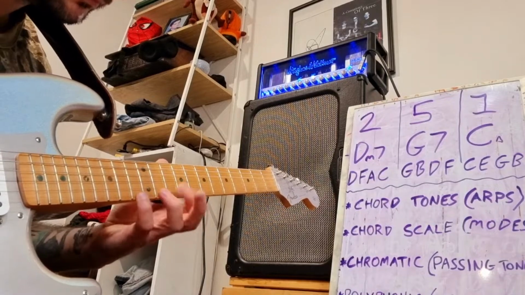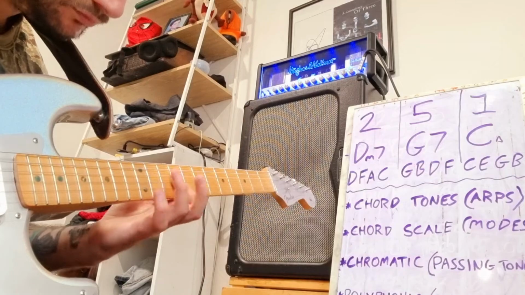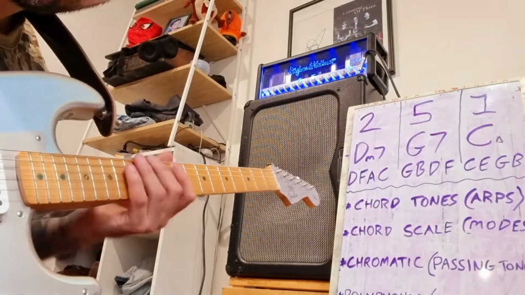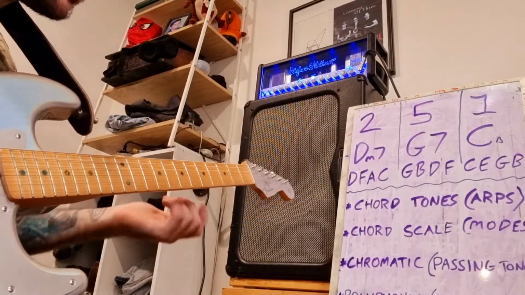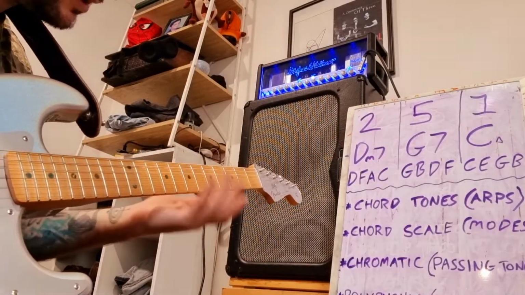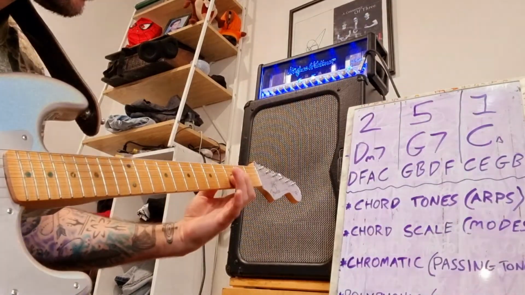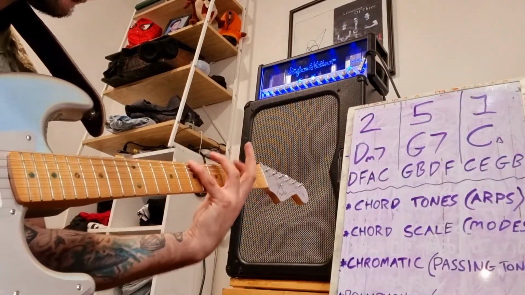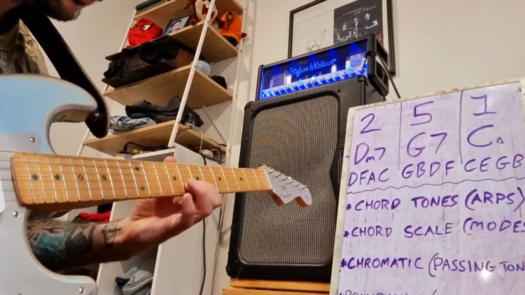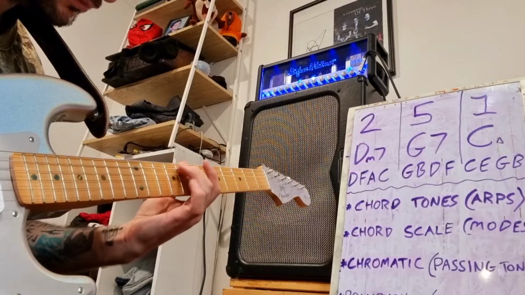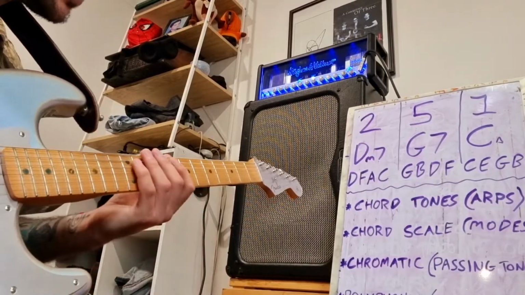So instead of, you've got, so it's really just thinking of those, but just sort of creeping into them. But it starts sounding pretty interesting. Do the same with the G7. Up here. All right, do the same to C major.